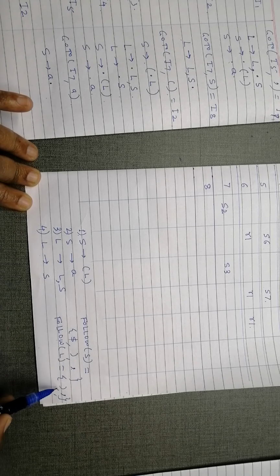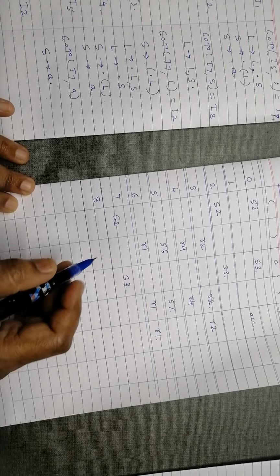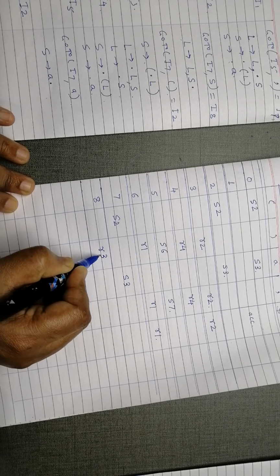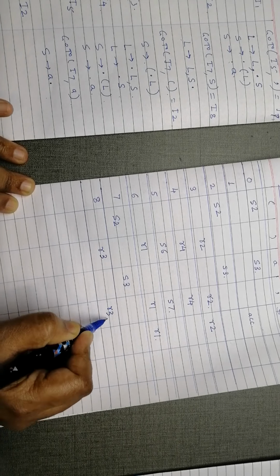So reduce by rule number 3 will get added in closing and comma.